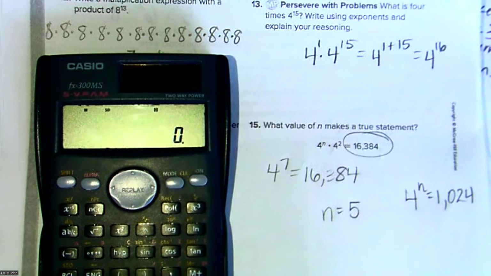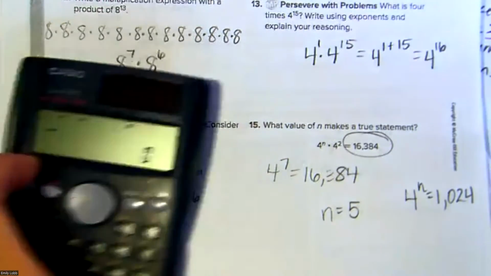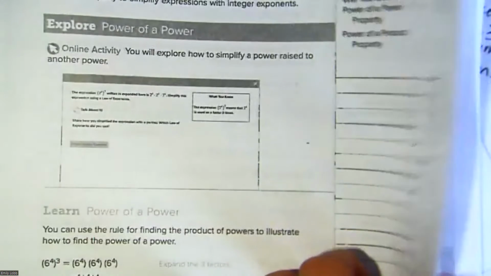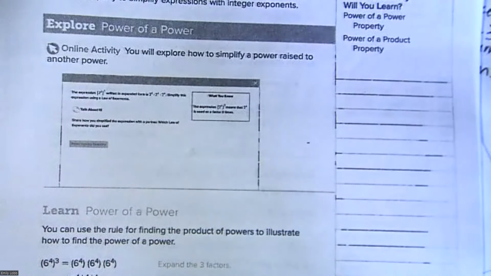All right, we are going to go ahead and start our lesson 1-3. We're just going to kind of explore today. So remember, when you're not here, you can always hop on Zoom. You may also watch the recorded video.